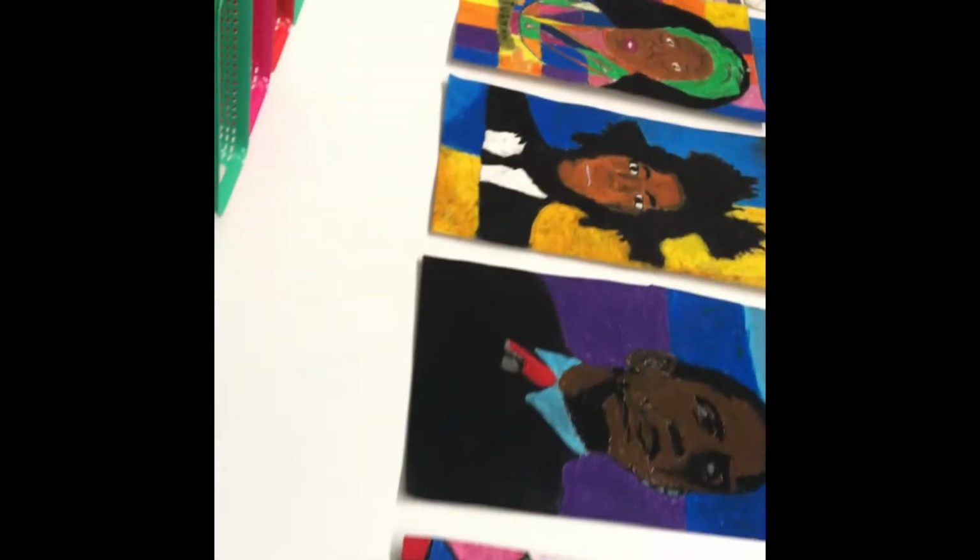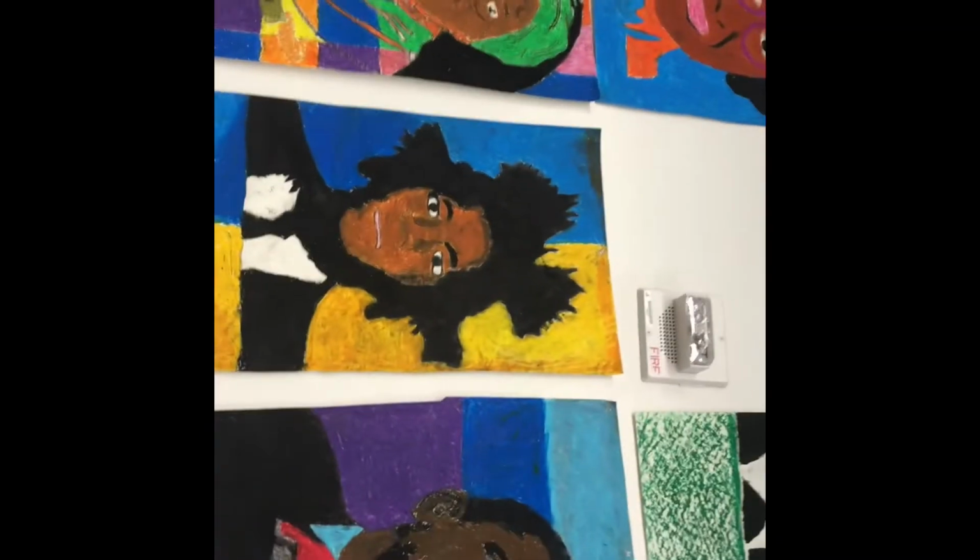So if you see around our classroom just represents lots of diversity. I believe that students should see themselves in the books that we read and the pictures and posters that are on the wall, and they should help create the space to make it what it is.